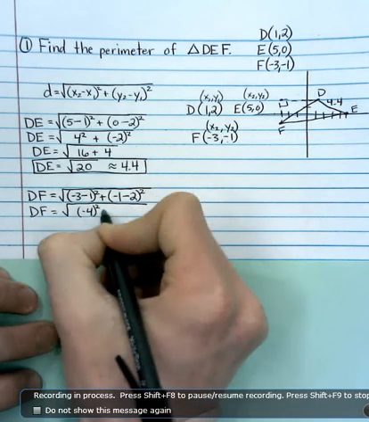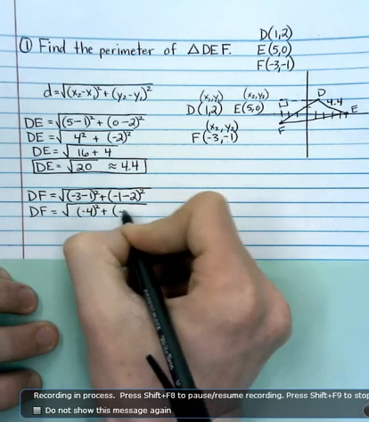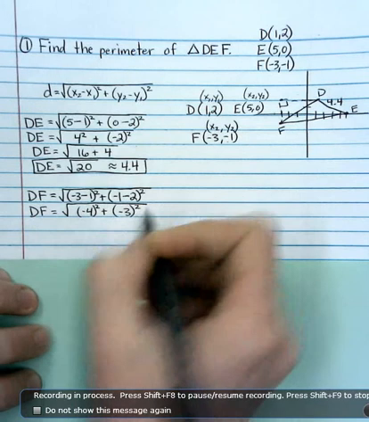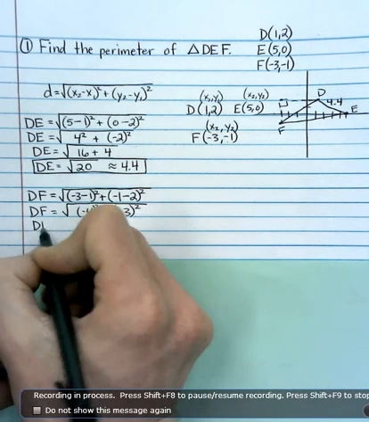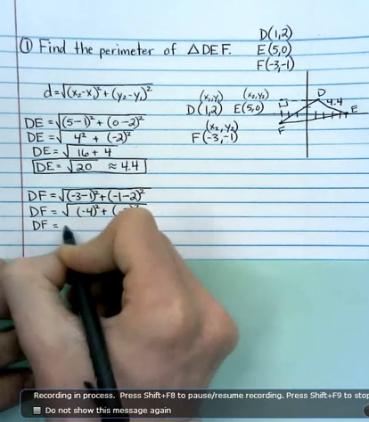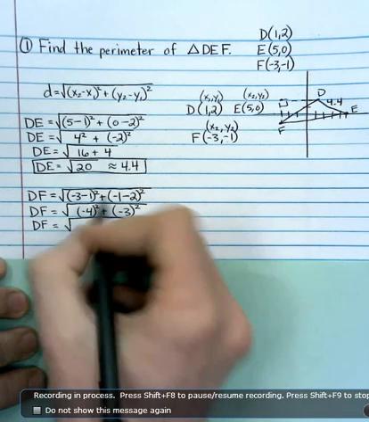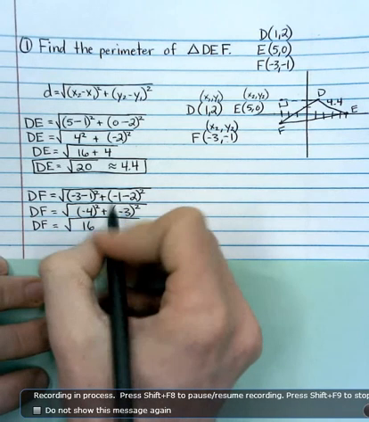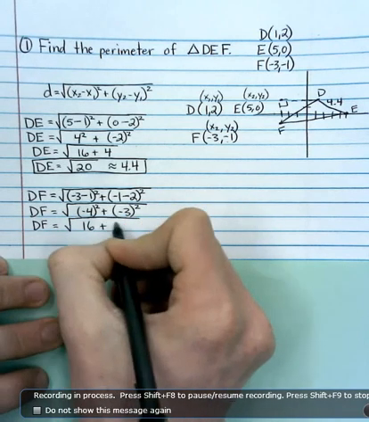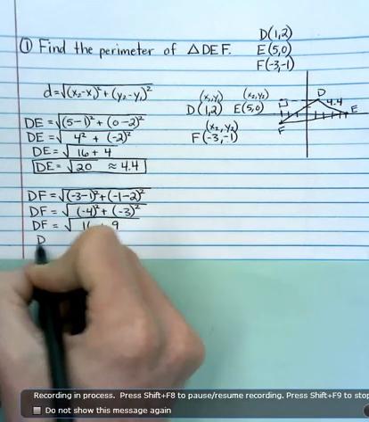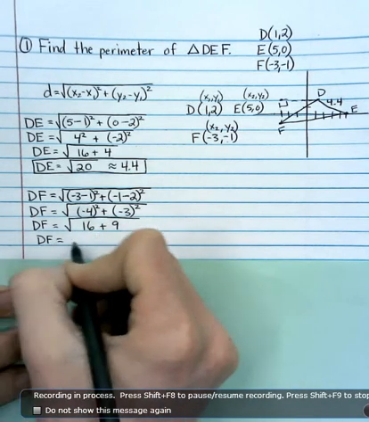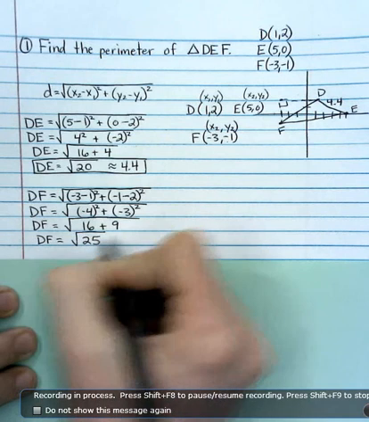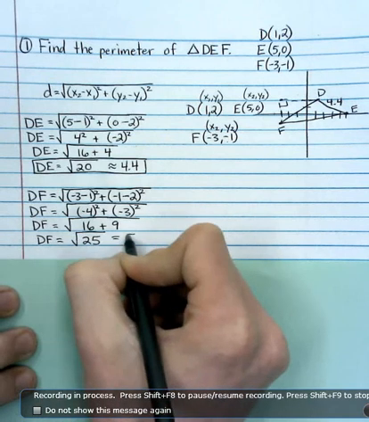Negative 1 minus 2 is negative 3, and it's still squared. What you should notice is that you're never going to have a negative number inside of your square root. Negative 3 squared is positive 9. So side DF is the square root of 25, which you all should know is 5. So DF, the side length, is 5.